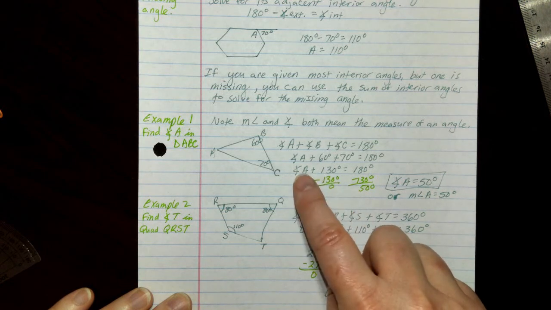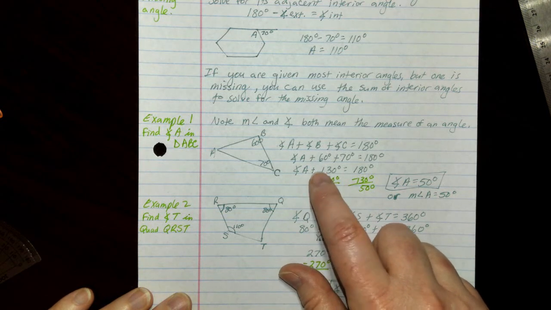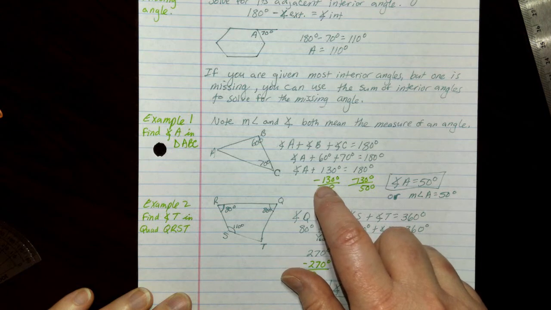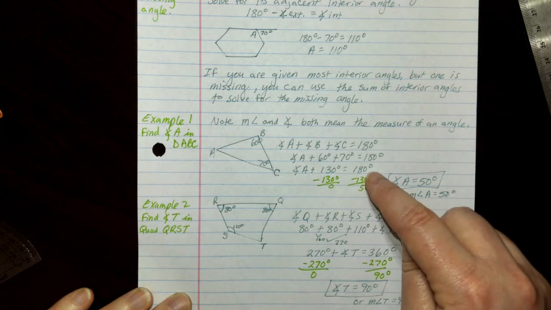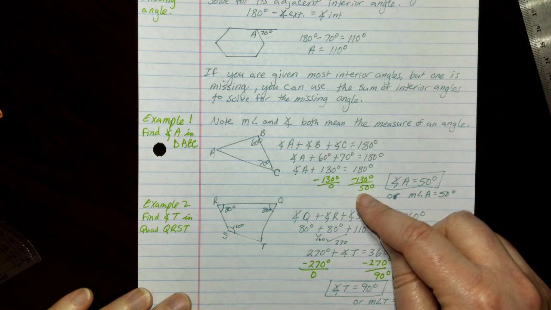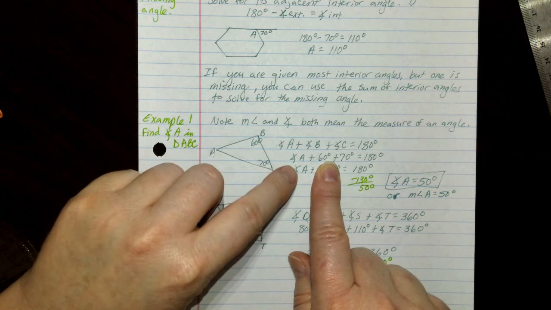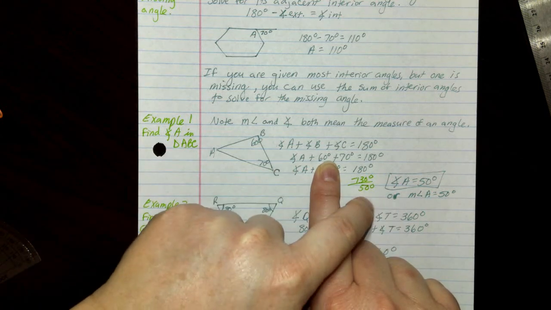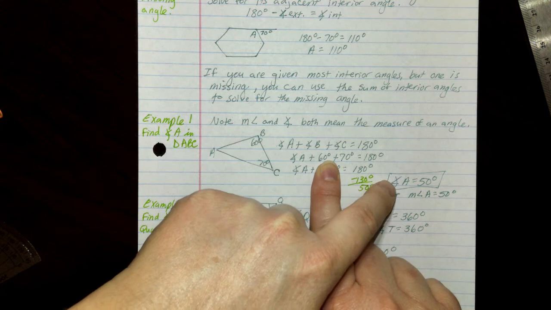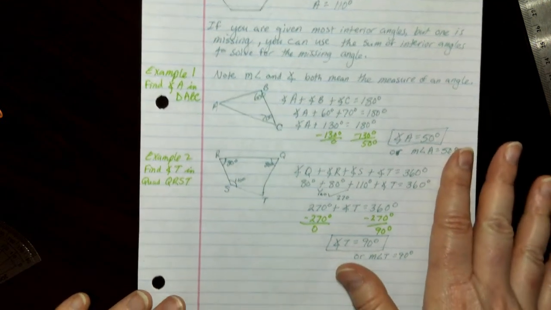A is not by itself. I have to get A by itself. Right now there's a plus sign. I'm going to use my inverse operation of subtracting. I'm going to subtract 130 degrees from both sides. So 130 minus 130 equals 0. 180 degrees minus 130 degrees equals 50 degrees. So this is now gone, it's canceled out. So I have measure of angle A equals 50 degrees. So I'm going to write it as angle A equals 50 degrees, or measure of angle A equals 50 degrees.